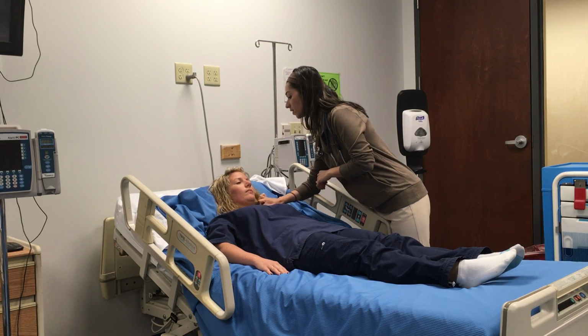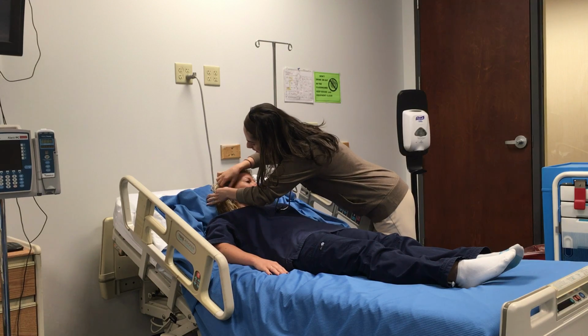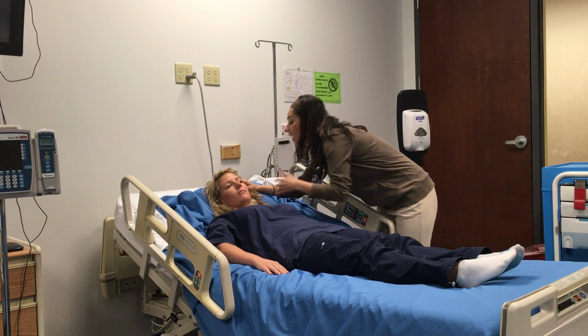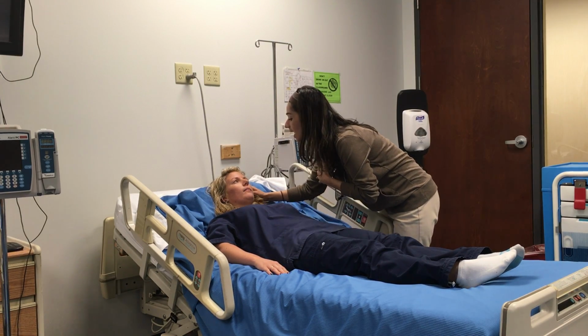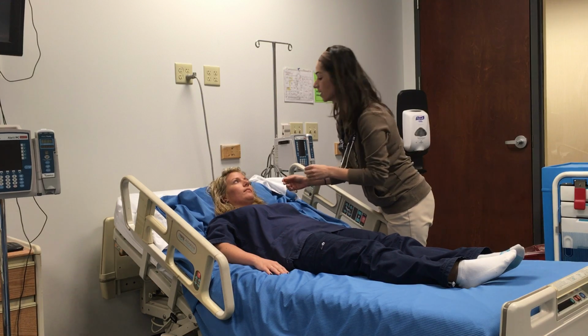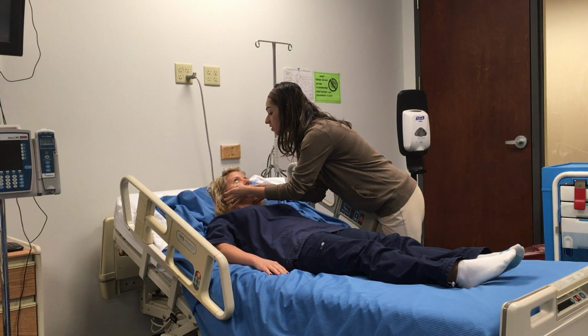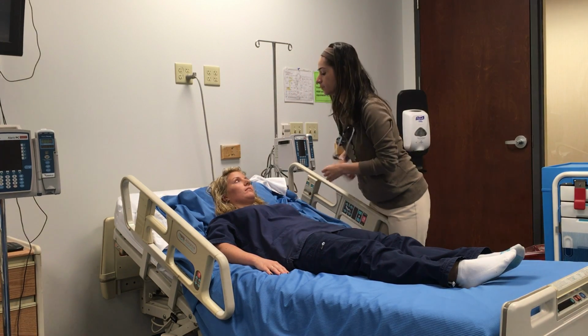We're inspecting. Her hair is evenly distributed. No drainage in her ears. No skin breakdown behind her ears. Open your mouth, please. Her teeth are intact. Mucous membranes are pink and moist. I like to pull down their conjunctiva. Her conjunctiva is pink. There's no drainage. Okay.